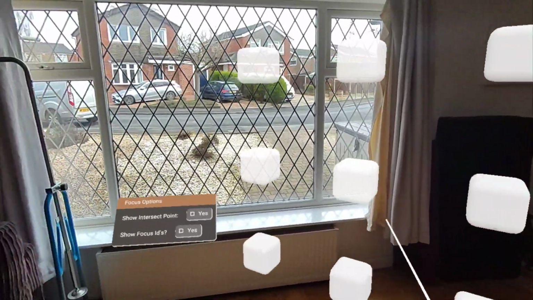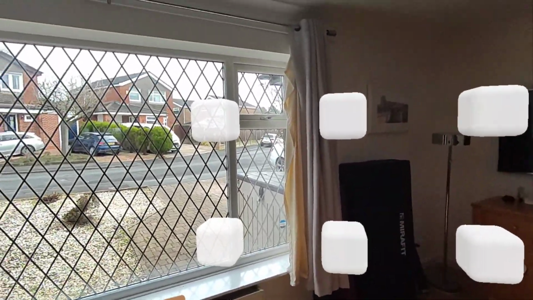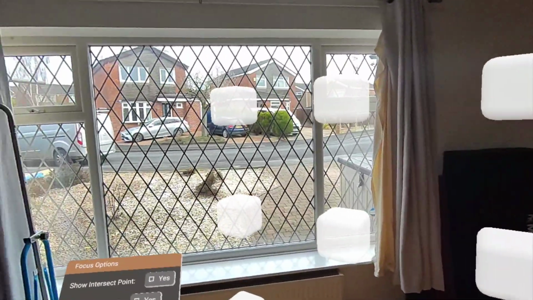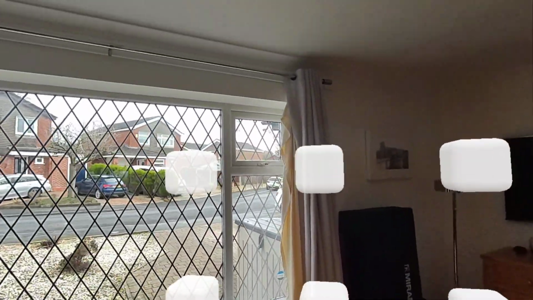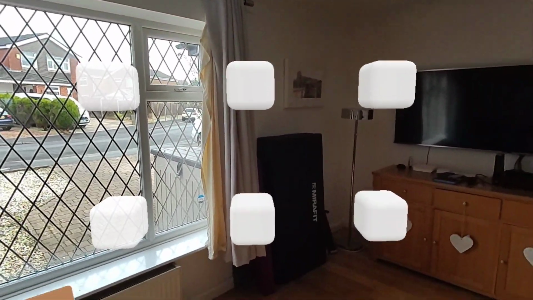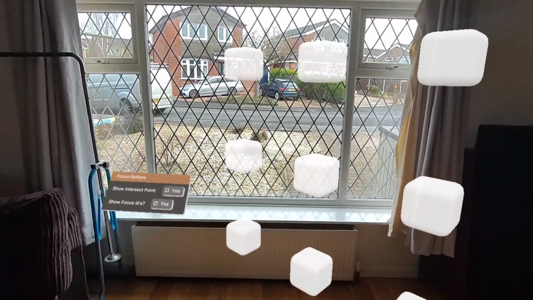Hey everyone, for this video and experiment I thought I would show how we can detect focus on 3D objects we've placed into mixed reality. So I'm using StereoKit, Visual Studio, C# and .NET. I'm placing some cubes into the scene, and what I want to experiment with is seeing if I can actually detect what I'm actually pointing at.